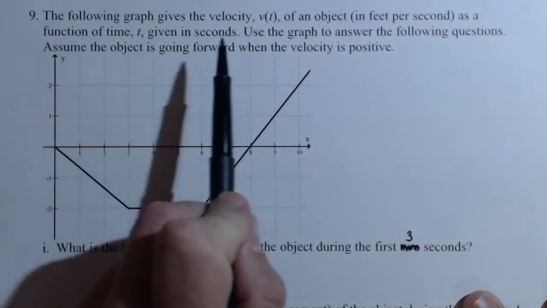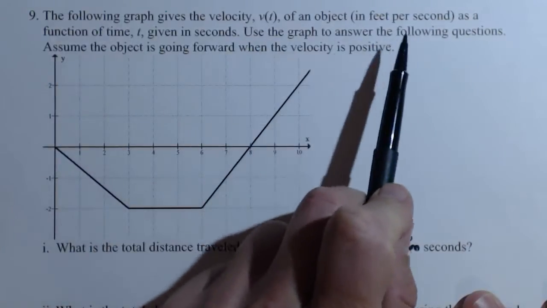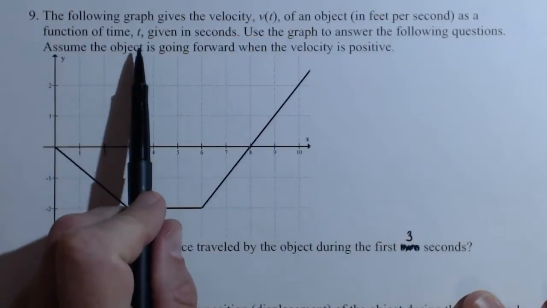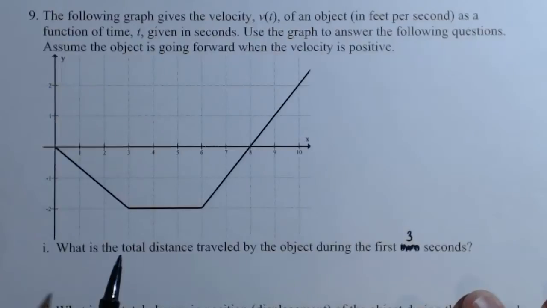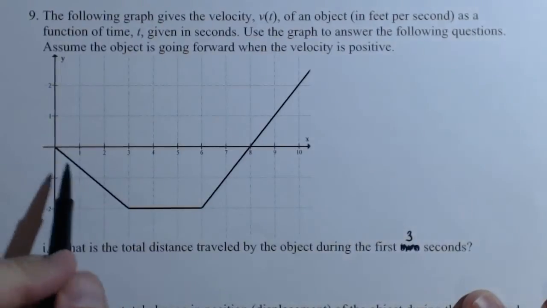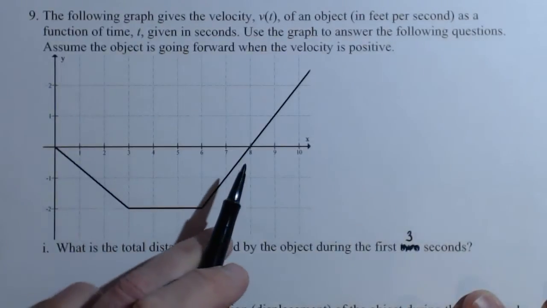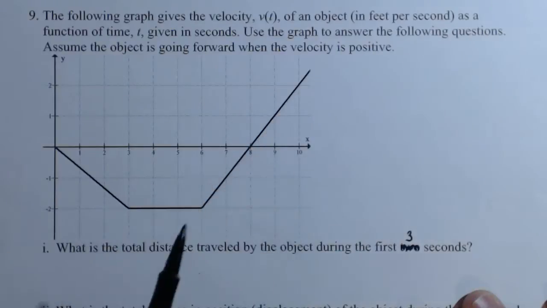So we have a graph that gives the velocity v of t of an object in feet per second as a function of time t given in seconds. And we're going to use the graph to answer the following questions. Now remember, when our velocity is negative, we can think about it as moving backwards. When our velocity is positive, we can think about it moving forwards.